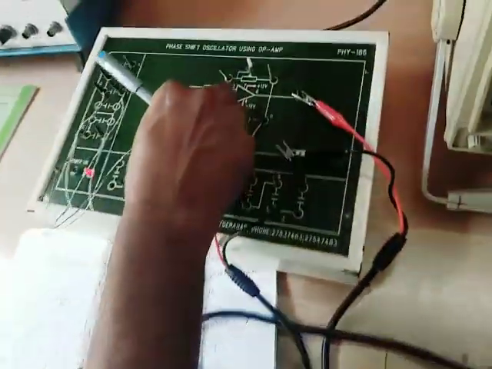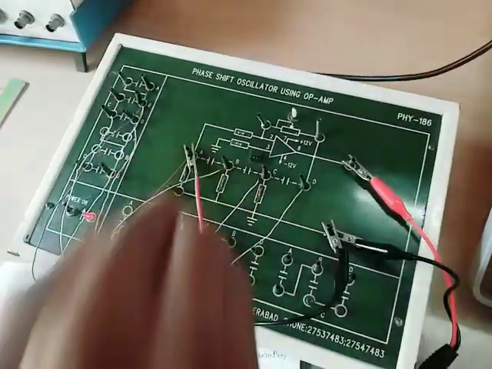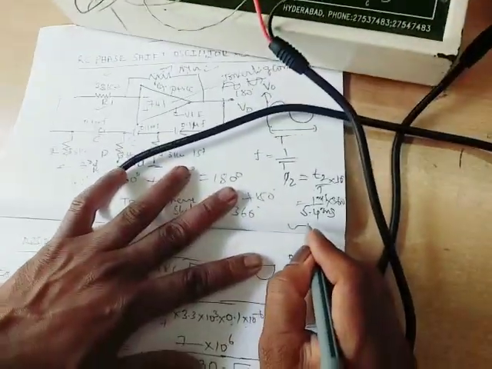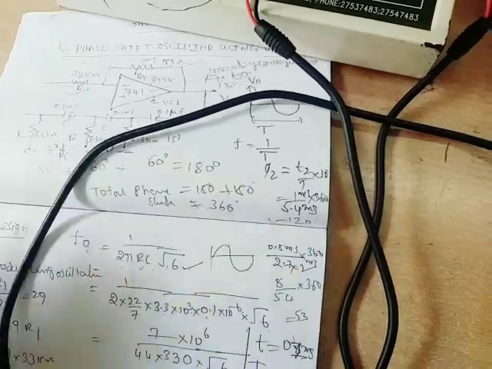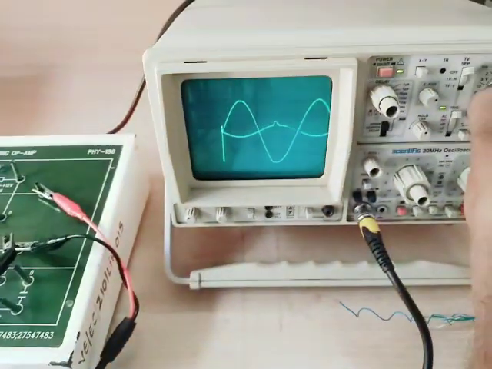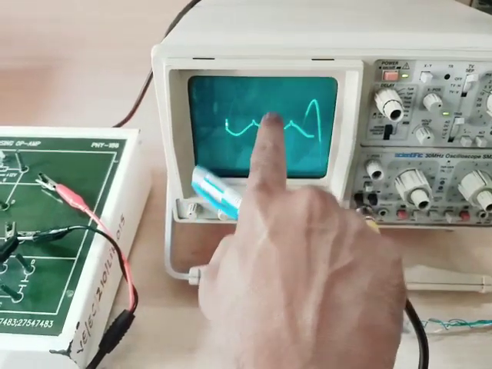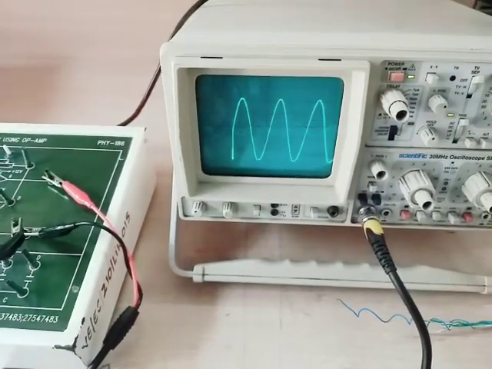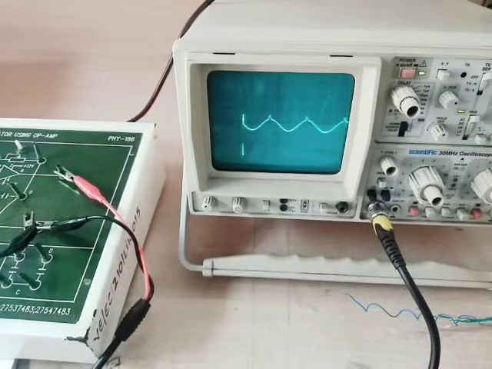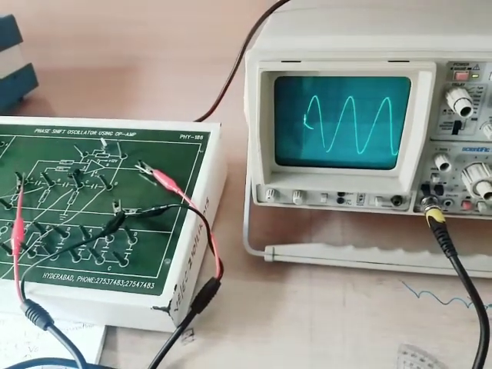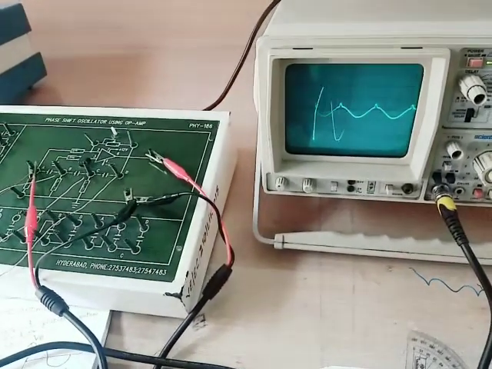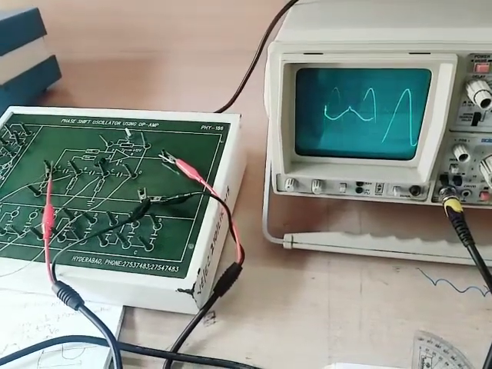This is nearly equal to 120 degrees. And the last one, here negative peak to positive peak, and positive peak to negative peak. That means 180 degrees phase shift. This is the phase shift calculations. With this, the RC phase shift oscillator using op amp experiment is completed.